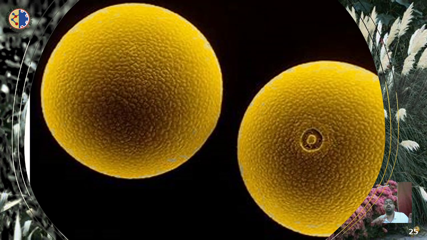This is the pollen grain of a typical grass plant. See the circular body. Second, you will find the small pore, that is the opening of the pollen. Only one opening through which it liberates its generative and tube cells.